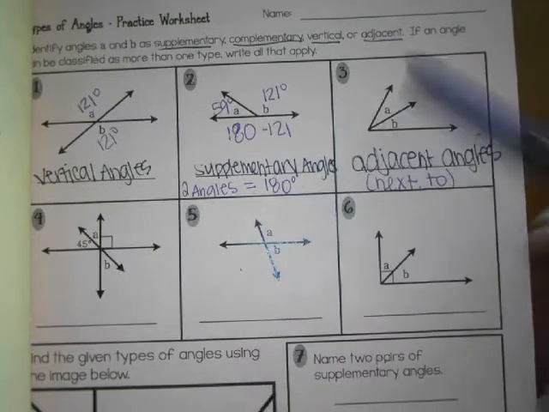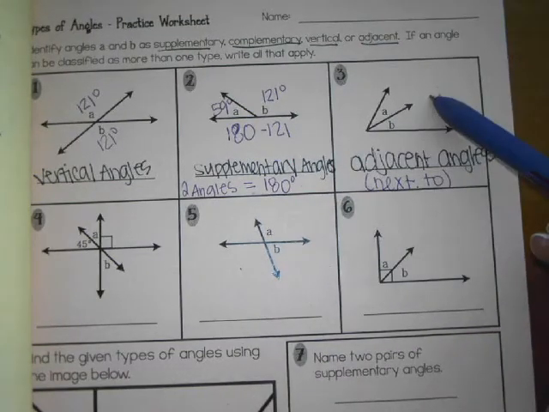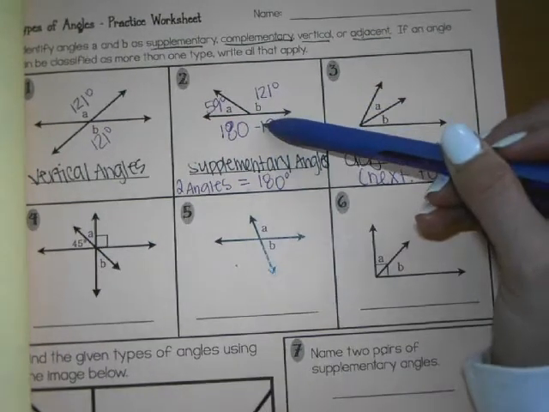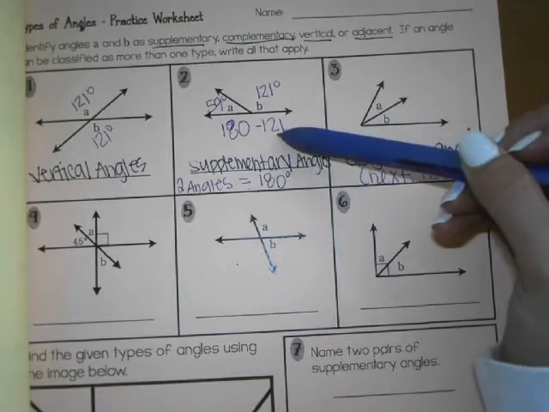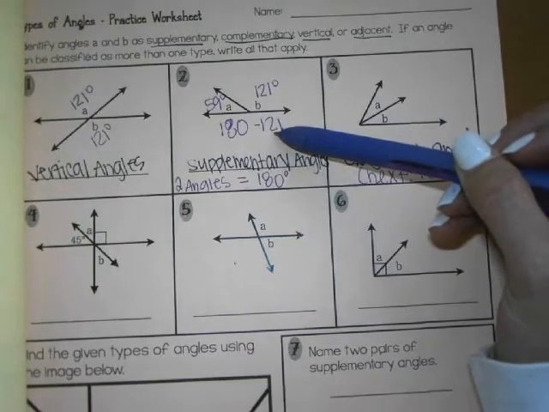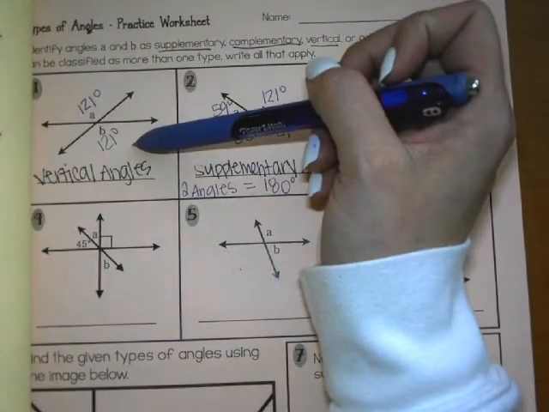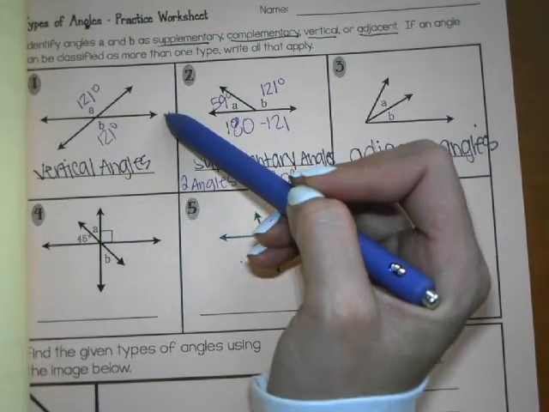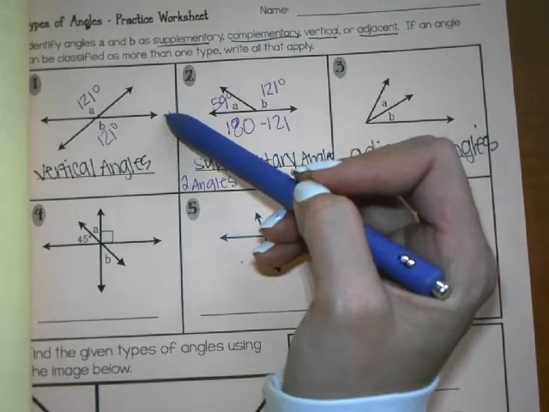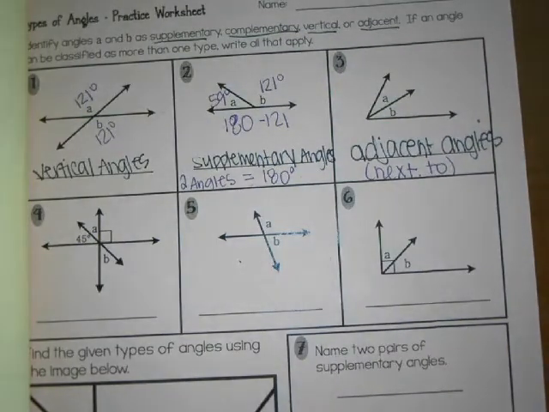So do you see how these two angles share this line right here? That's what makes them adjacent. So if we look at number 2, would you call these adjacent? These are also adjacent. They're just specifically supplementary. Does that make sense? What about number 1? Do you see how there are angles that are in between them? Therefore, they're not next to each other, which means they are not adjacent, because adjacent means they must be next to each other. Does that make sense, guys?